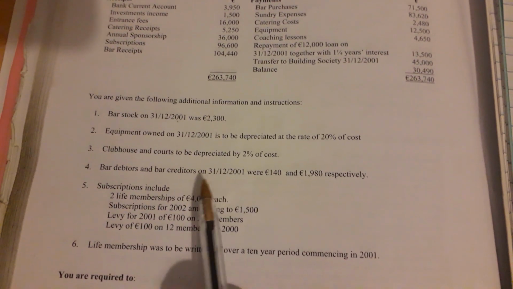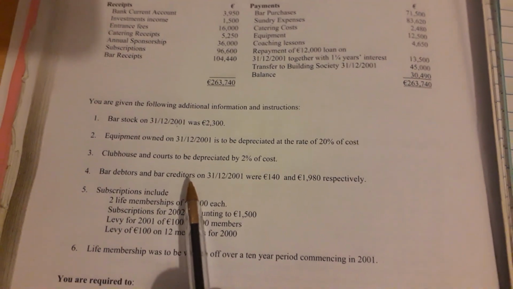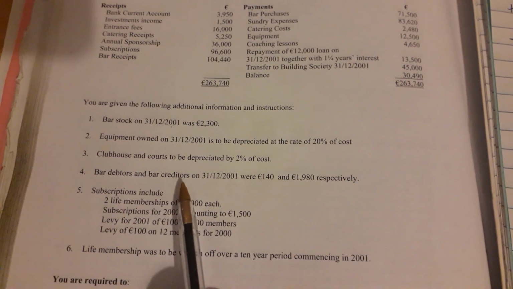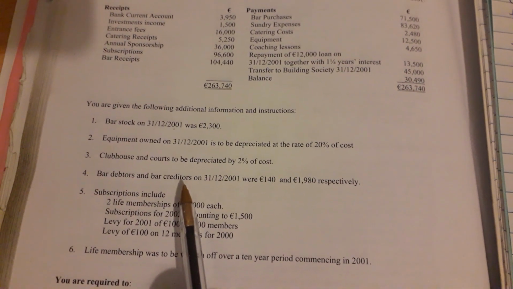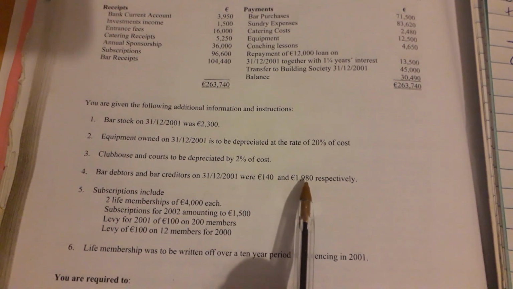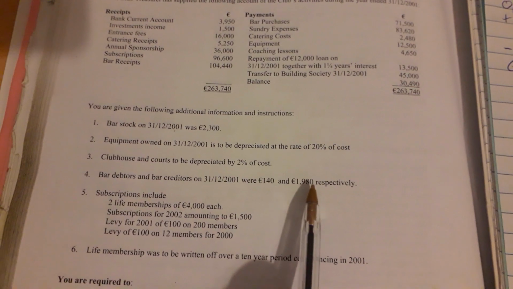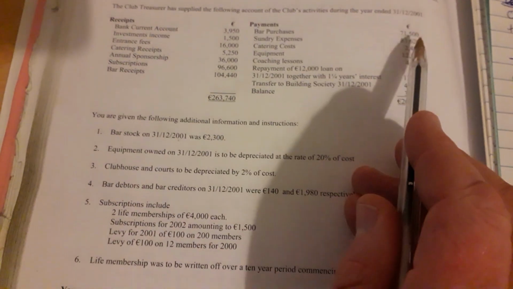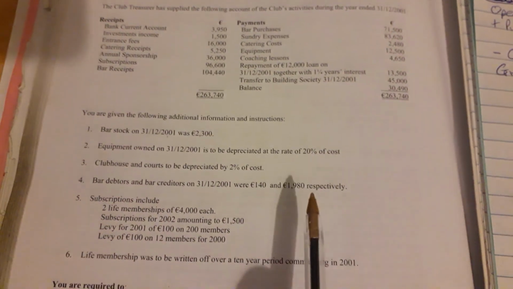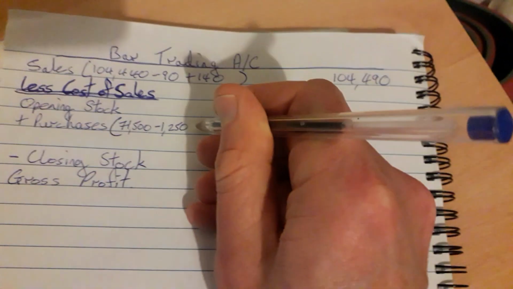1,980. So that's money that we owe to the suppliers, I suppose, for stock that we bought for the bar this year, 1,980. So we bought it this year. The purchases were this year, so we want it included in this year's accounts. But since we haven't paid it yet, it's not included in this figure for money that we paid out. So we want to add it on, and we want to include it in this year, 1,980.